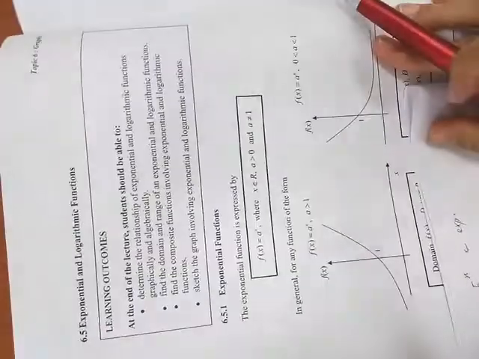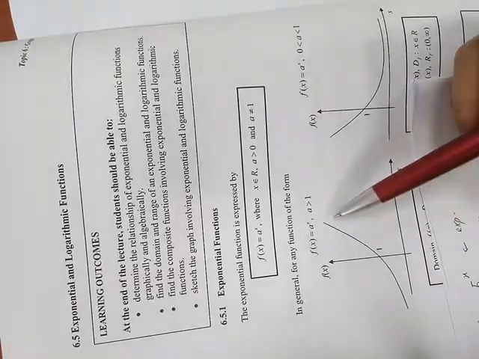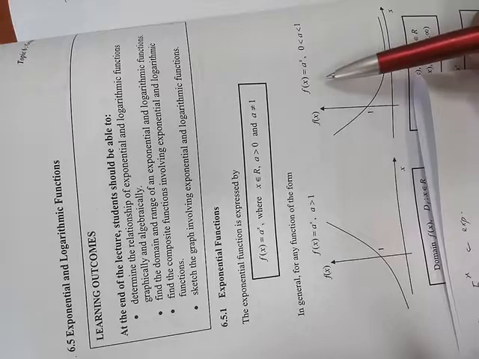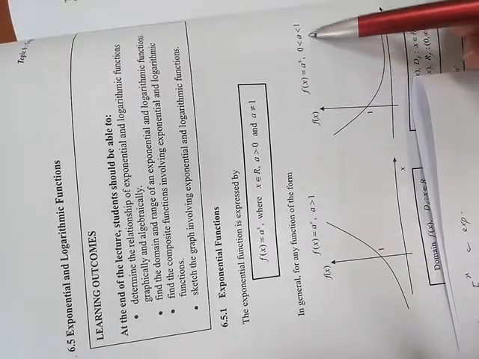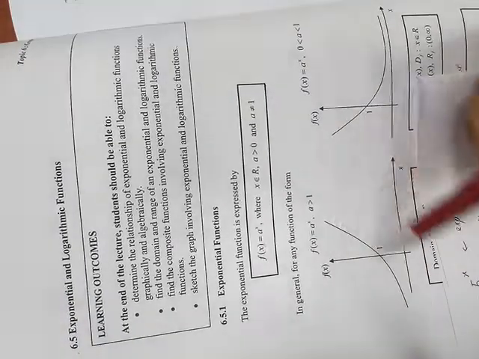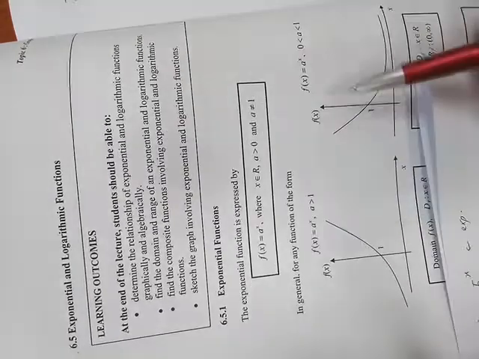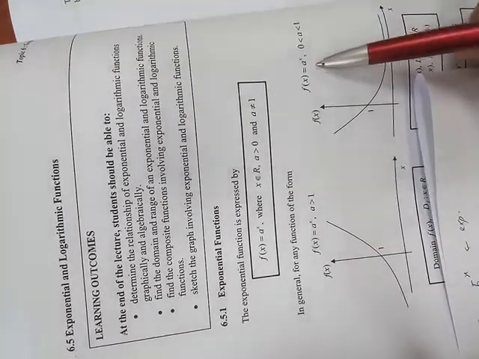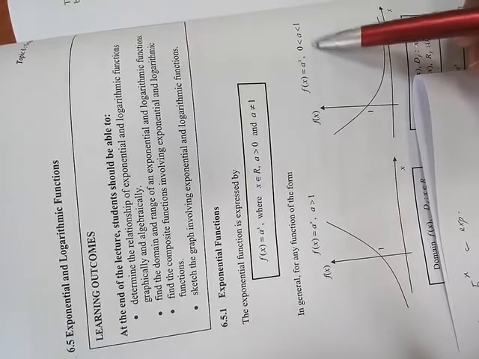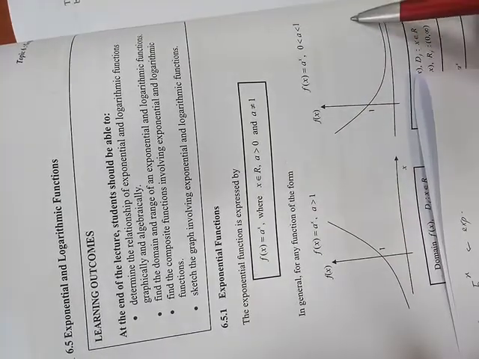But the curve could be increasing or decreasing. It will be increasing when the a value is more than 1. It will be decreasing when the a value is in between 0 and 1, which is a fraction. I repeat, it will be increasing when the a value, the base, is more than 1, and decreasing when the a value is more than 0 and less than 1. So when a is a fraction, the graph will be decreasing.